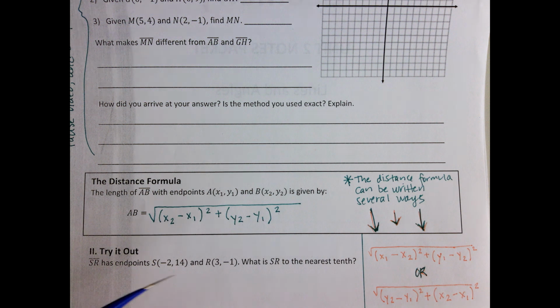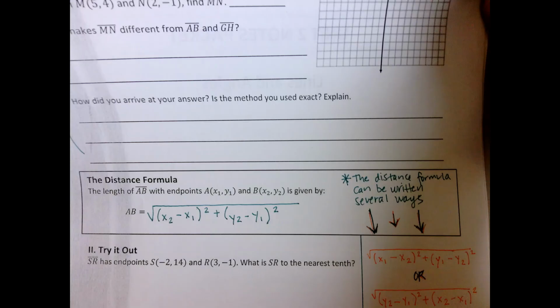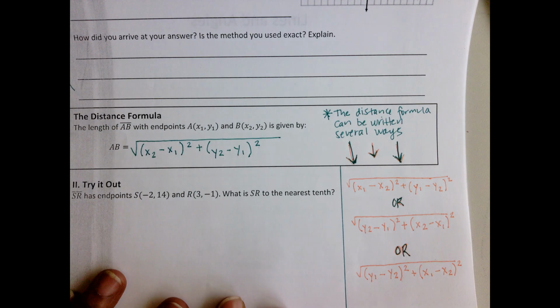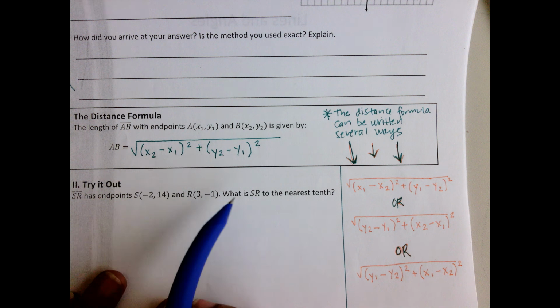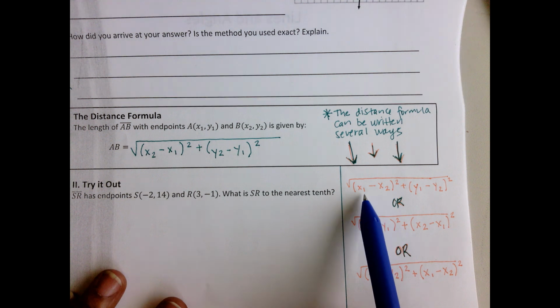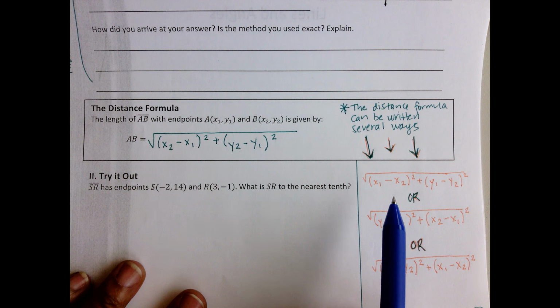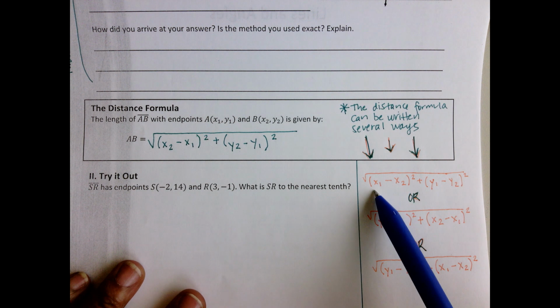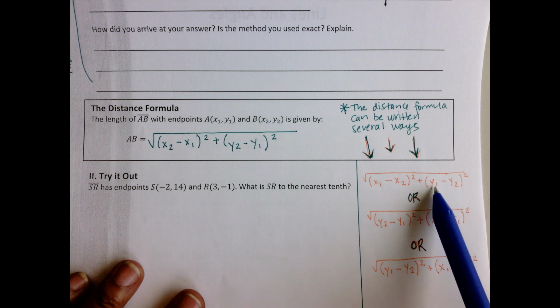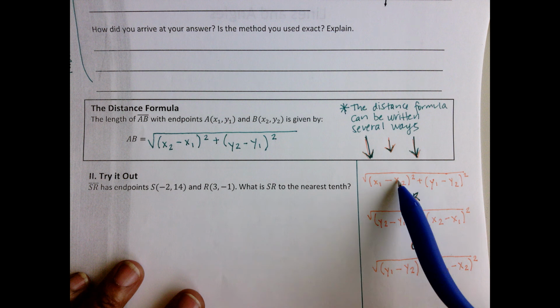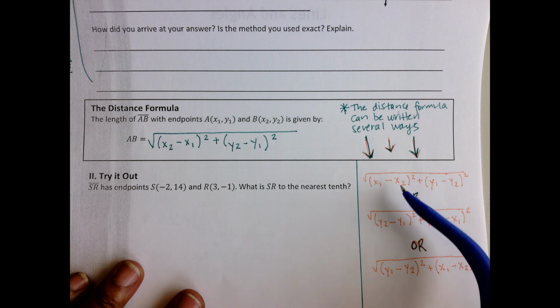The distance formula can be written several ways, not just one way. What do I mean by that? So sometimes you'll see that the distance formula is written differently than this. Sometimes it's written this way. Please write all these ways down. It's really important to know all the ways the distance formula can be written. So sometimes you can write it this way, where you have x sub 1 minus x sub 2 squared plus y sub 1 minus y sub 2 squared, and it doesn't matter the order of your x's or your y's, as long as you keep them together. You have to keep those x's and y's together.